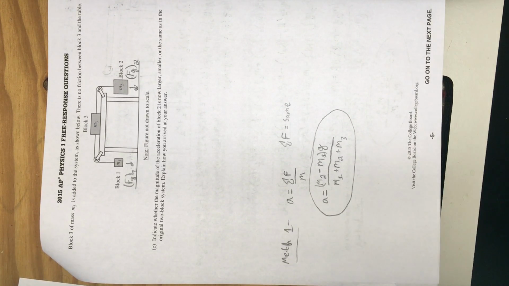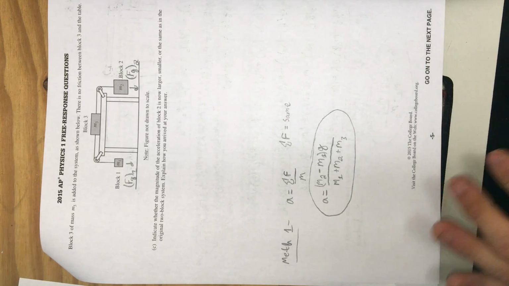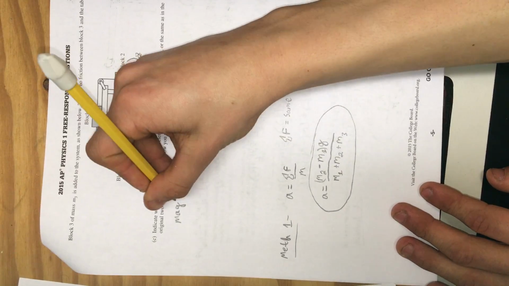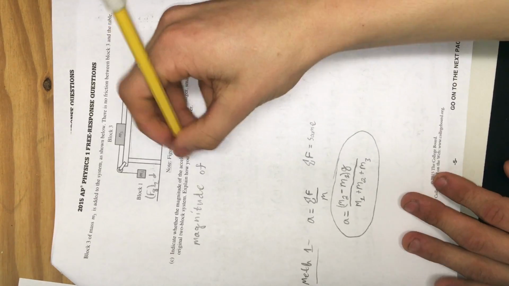And by throwing another mass in the denominator, we are decreasing the acceleration of the system, because making the denominator bigger is going to make our answer smaller. So the magnitude of the acceleration is actually smaller.